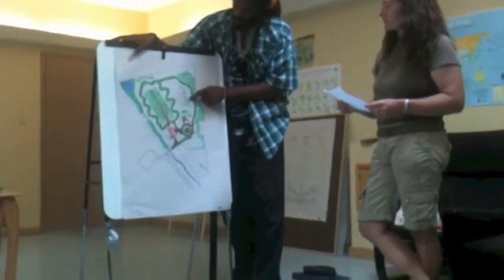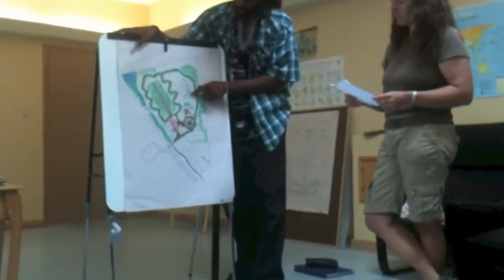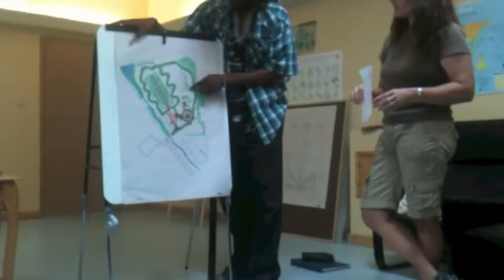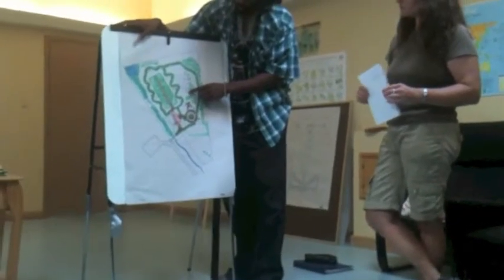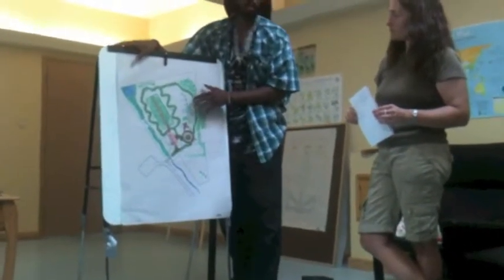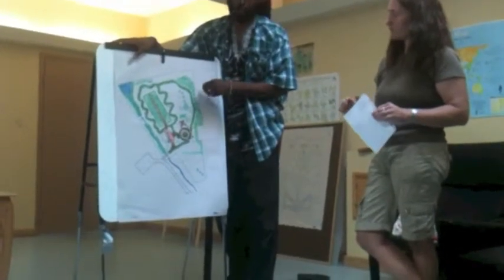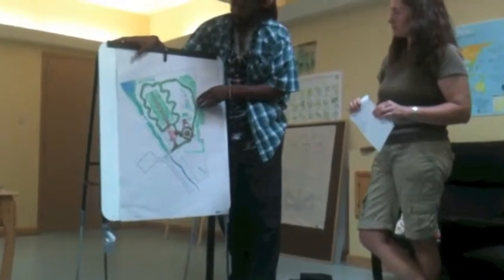We did notice that on this portion of the hillside there was some erosion, so we were thinking of putting in some sumac and hawthorn to slow that down and help build the soil back up, because that could be a potential danger.